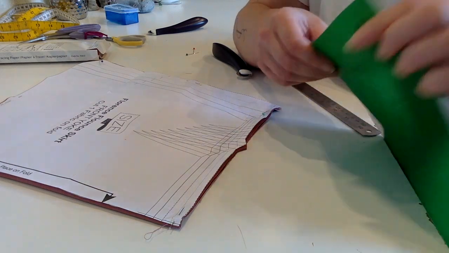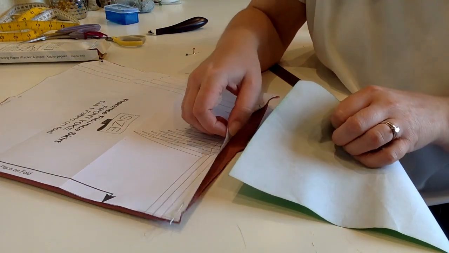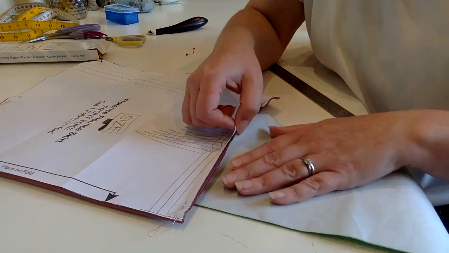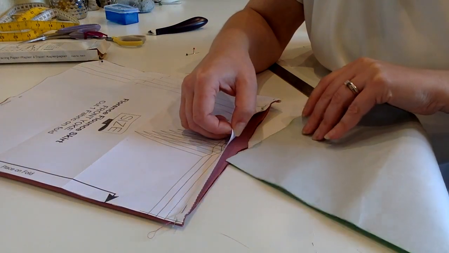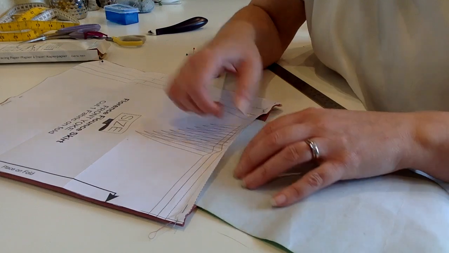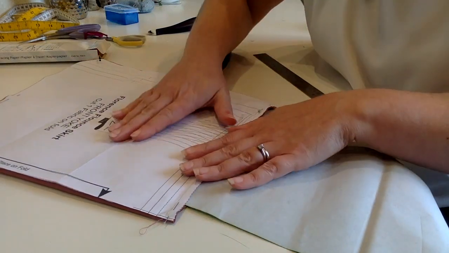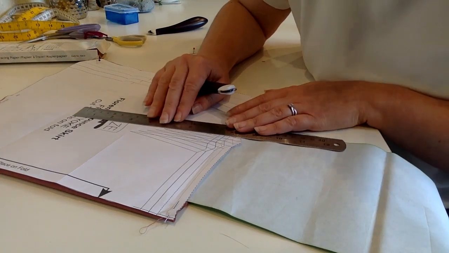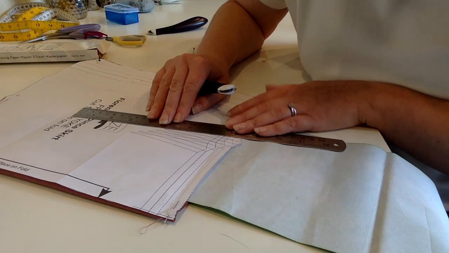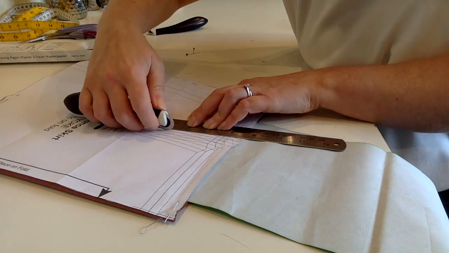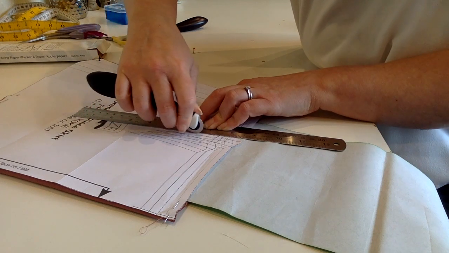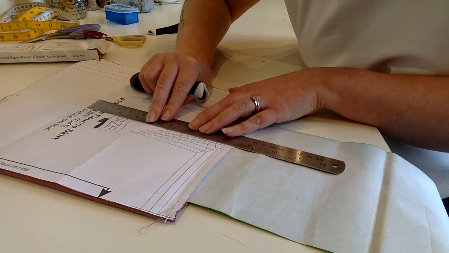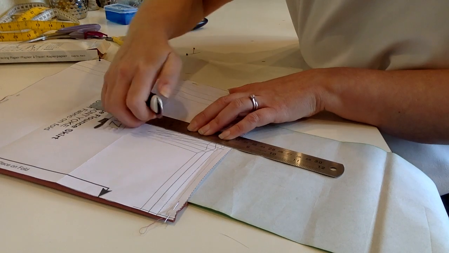So I'm going to flip the paper over and I'm going to slide it just underneath the paper so that the green is facing the wrong side of the fabric. And can you see how you're not moving the pattern too much? So it really does help when you're using this for fine fabrics. I'm going to use my ruler again, line it up with the end, go all the way to the top, and then on the other side.